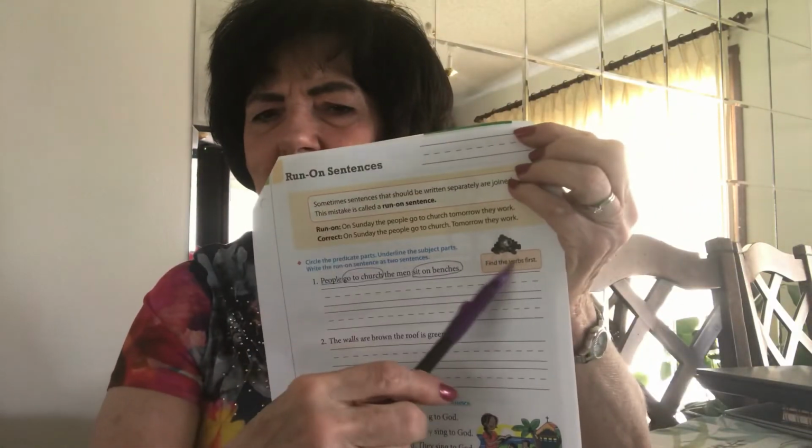Okay, number 2. The walls are brown. The roof is green. All right. I'm seeing over here, there is a little guy here that says find your verbs first. Last time we found the subject first, but let's find the verb. Okay, first of all, I want to know something we know about the walls. They are brown. So circle are brown. And then what are brown? The walls. Underline the walls.